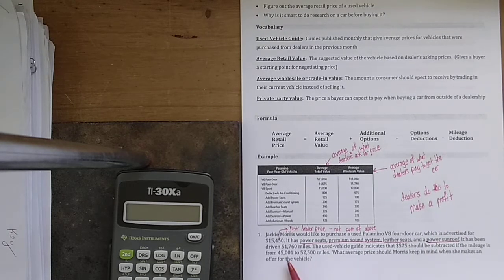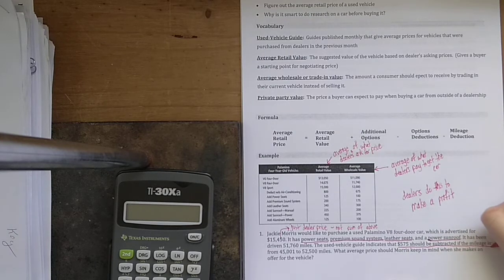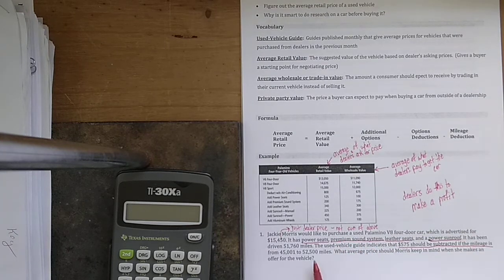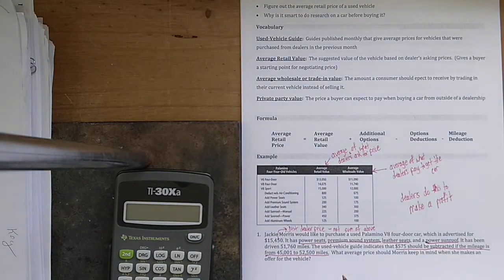It has been driven 51,760 miles. The used vehicle guide indicates that 575 should be subtracted if the mileage is between 45,001 to 52,500 miles. So that's something that's not listed up there that's important. What average price should Morris keep in mind when she makes an offer for the vehicle?